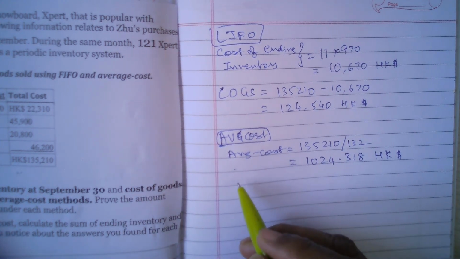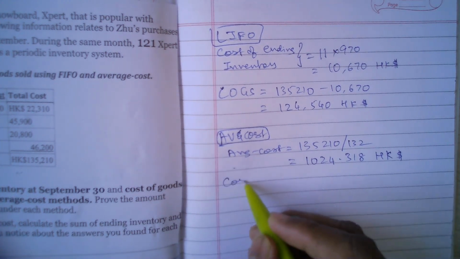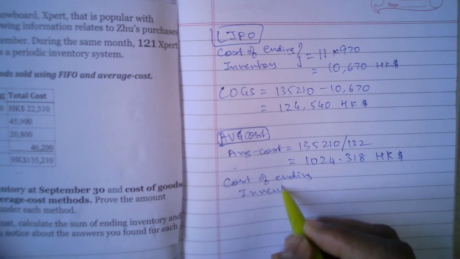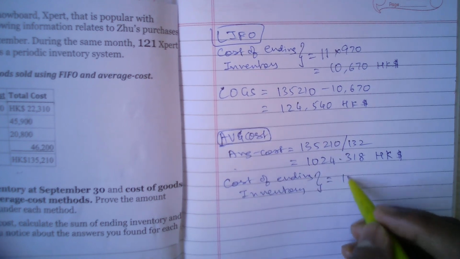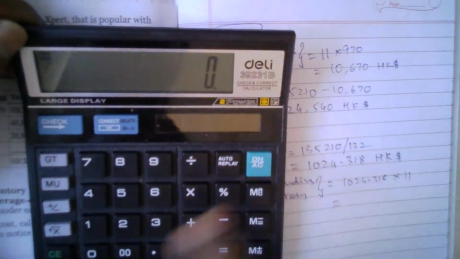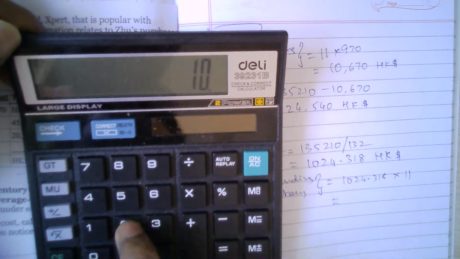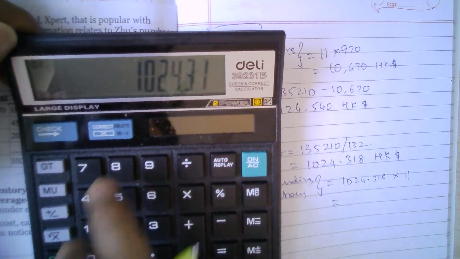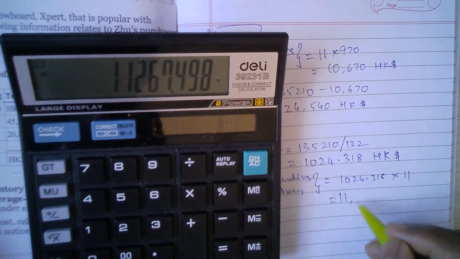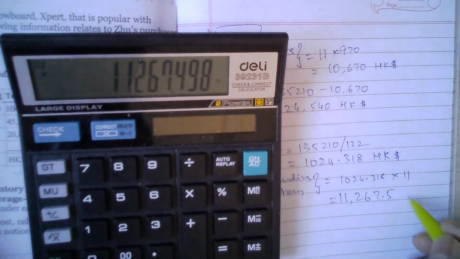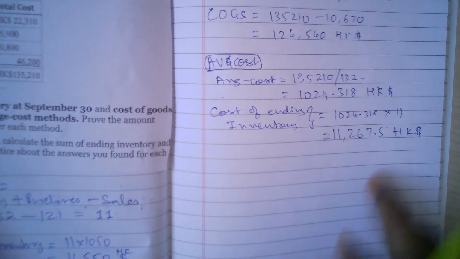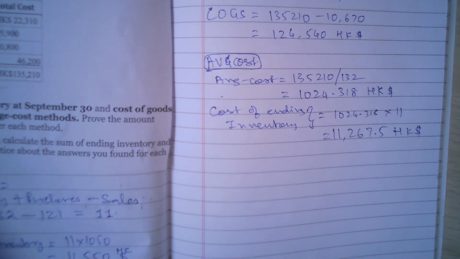Now your inventory has 11 items. Okay, so the cost of ending inventory is 1024.318 into 11, that is 11,267.5 HK dollar. So this is my answer in this case. So we did all three.